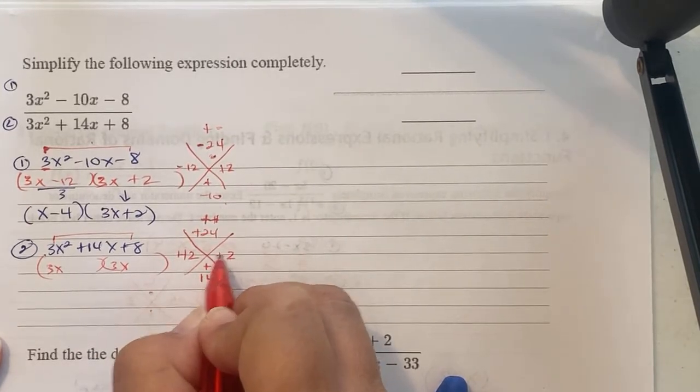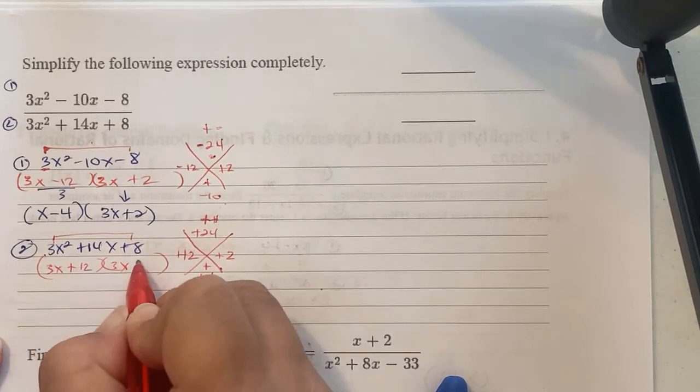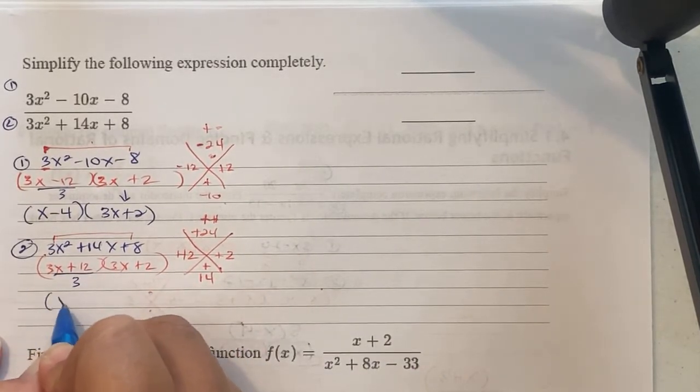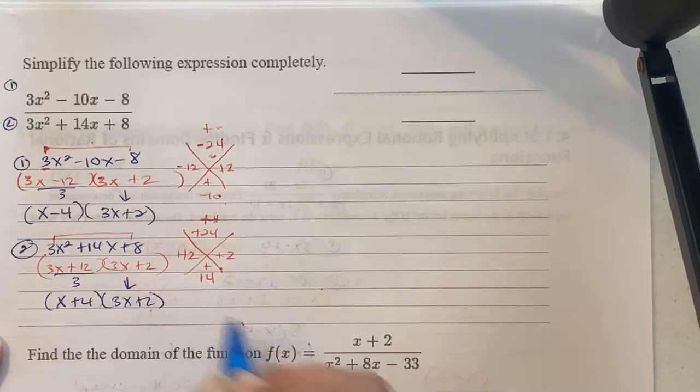If they are both positive, they'll give you 14 and multiply to be 24. So positive 12, positive 2. These are divisible by 3. So I get x plus 4. And then 3x plus 2 slides.